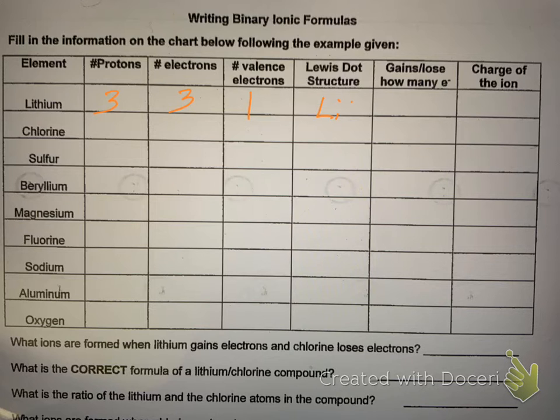Now, if you've got 1 out of 8, it's much easier to give away 1 than it is to find 7. So you're going to lose 1 electron. And if you lose 1 electron, you're going to have a positive 1 charge.